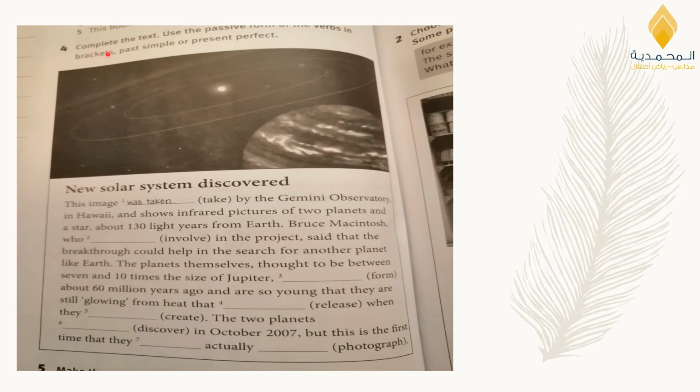Exercise 4. Complete the text. Use the passive form of the verbs in brackets, past simple or present perfect. New solar system discovery. This image was taken by the Gemini Observatory in Hawaii and shows infrared pictures of two planets and a star about 130 light years from Earth.